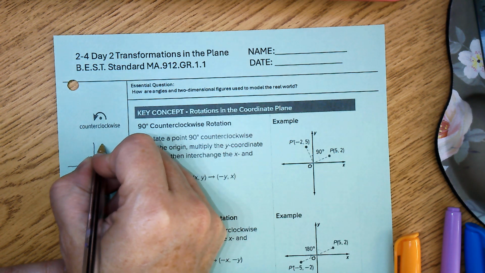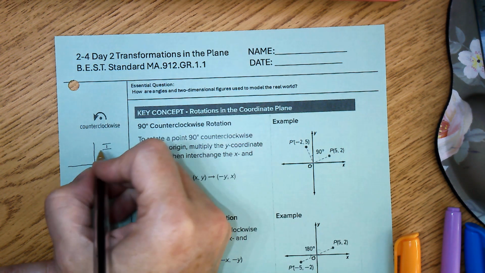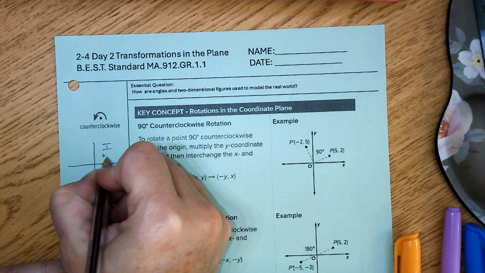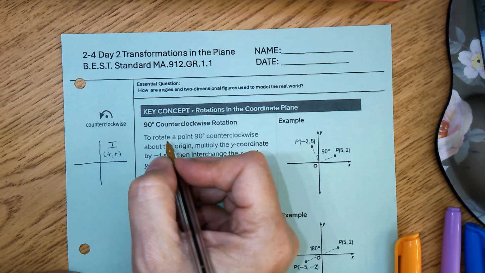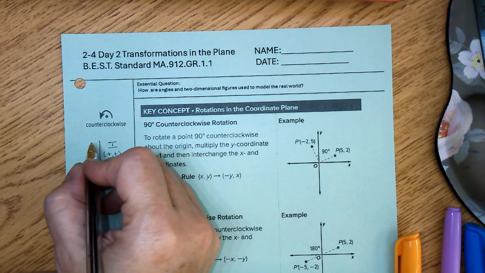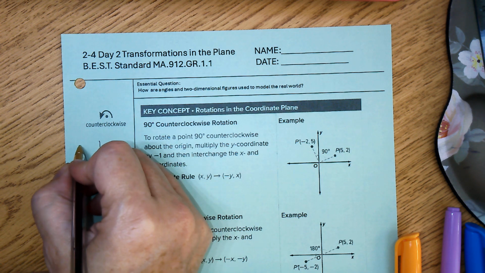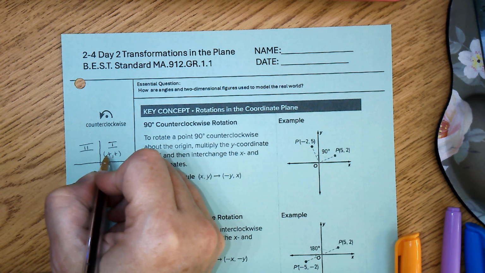All right, so we have, this is quadrant 1, and your points in this area are your x is positive and your y is positive. Now we go counterclockwise when we label this. This is quadrant 2. Now this is also a 90-degree turn.